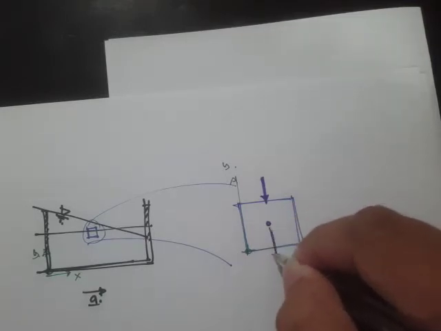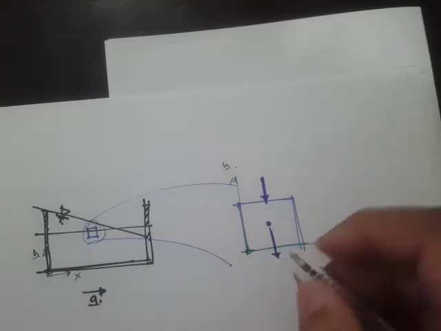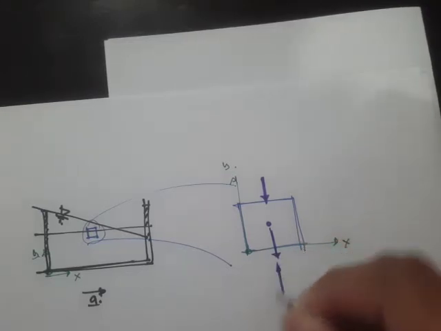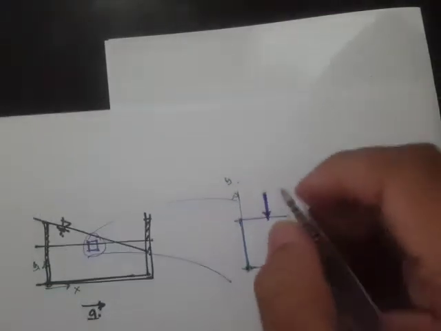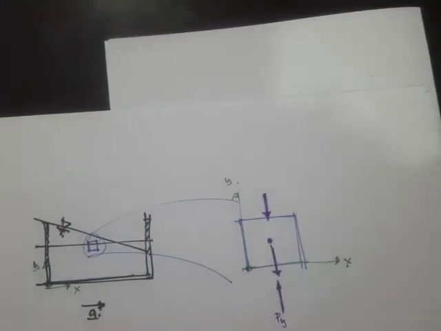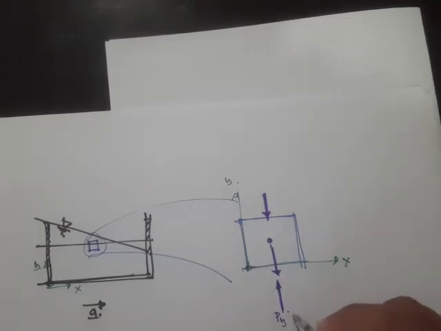It's actually the same as the hydrostatic equations. These are P sub y, and since we are dealing with force, that should be P sub y times the area.